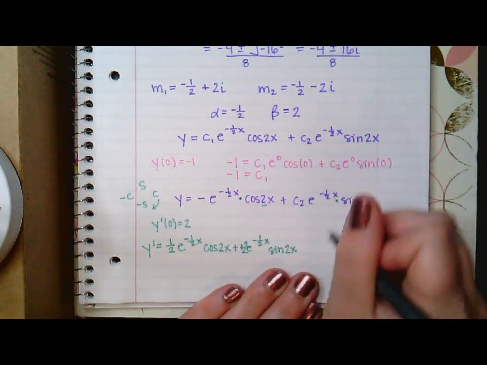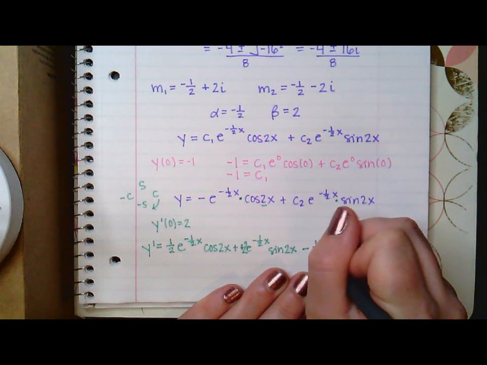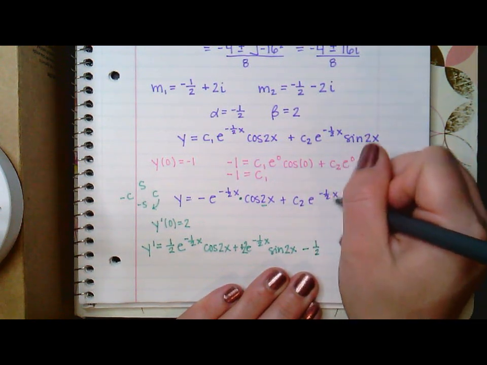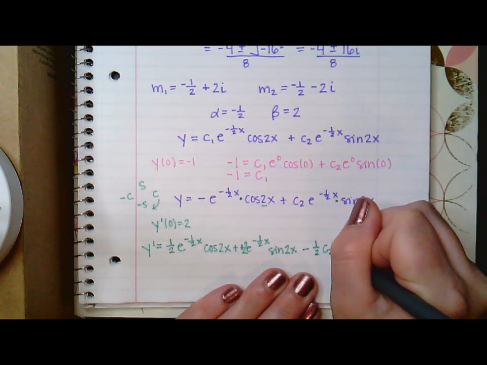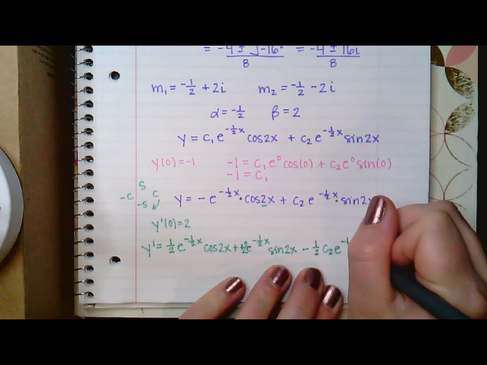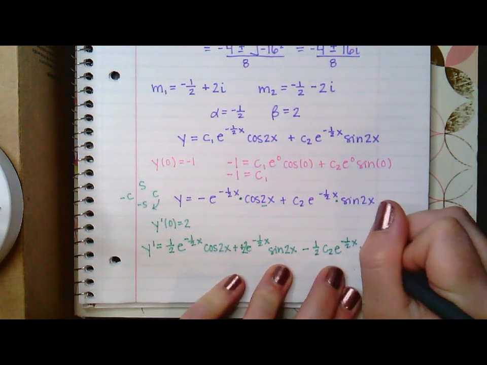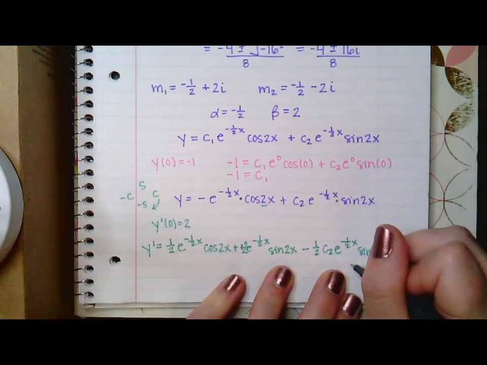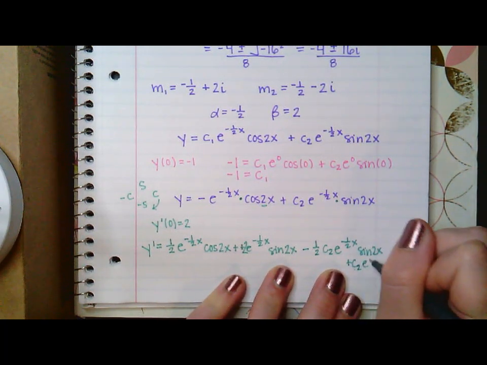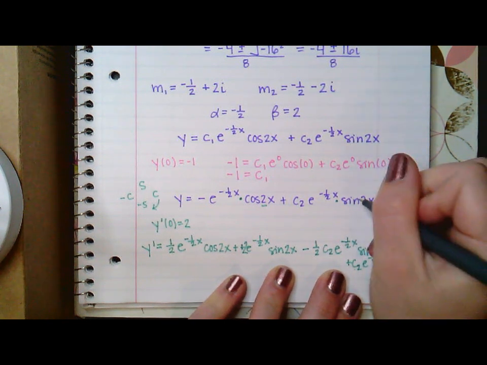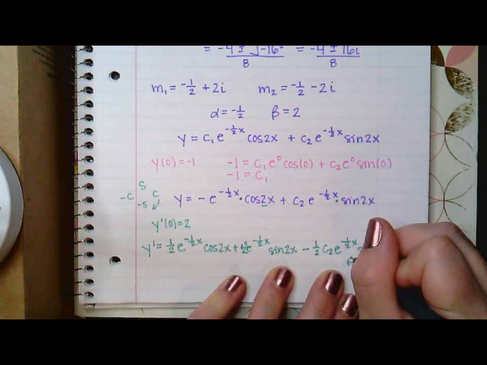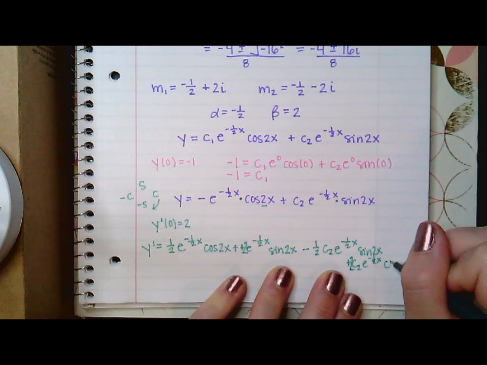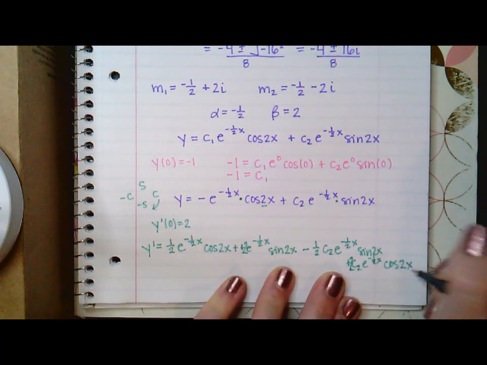I'm going to do that same thing here. I take the negative 1/2 because it's the derivative of this piece. Leave it. And then the derivative of here is going to be 2, I'll sneak that in there, cosine of 2x.